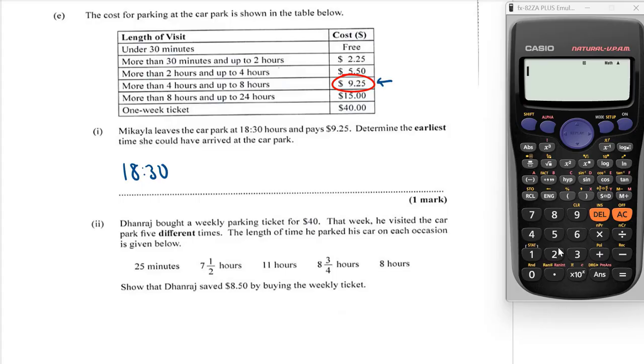Now in this category, what is the maximum amount of hours she can spend in this category? Because we know that she pays $9.25. So it is 8 hours.